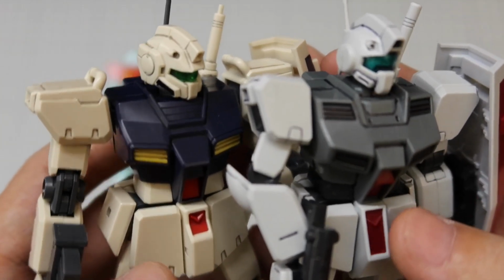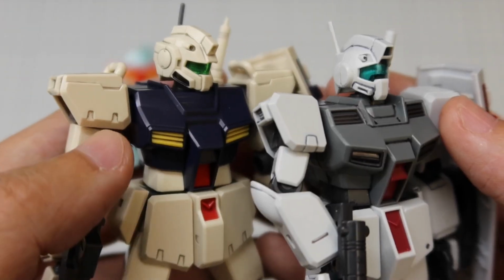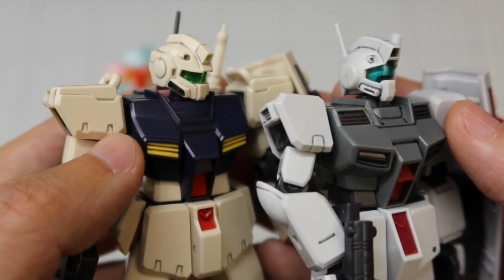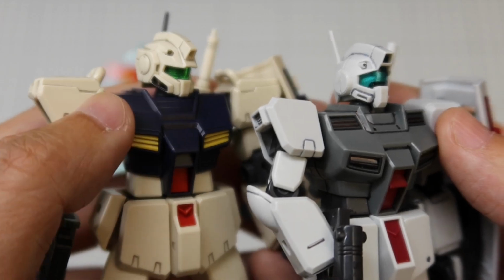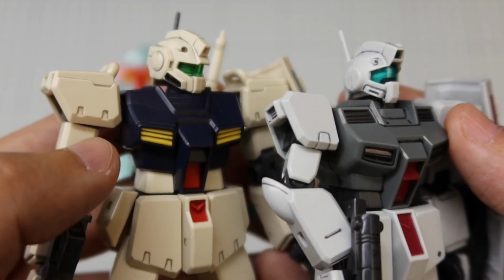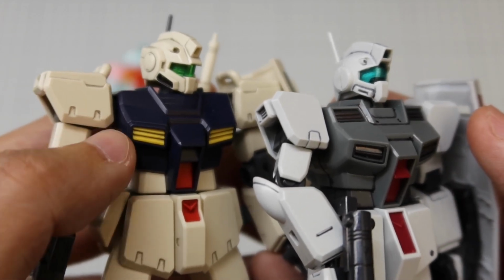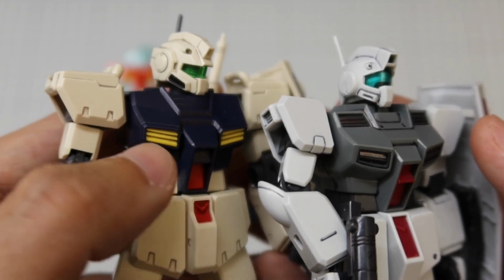Down to the chest, since the GM Type C is supposed to be closer to the RX-78-2, that's why it does not have the shoulder vents and has more RX-78-like chest vents.